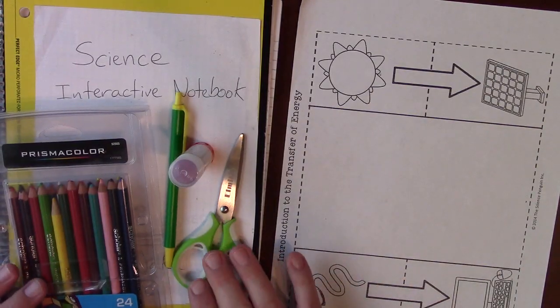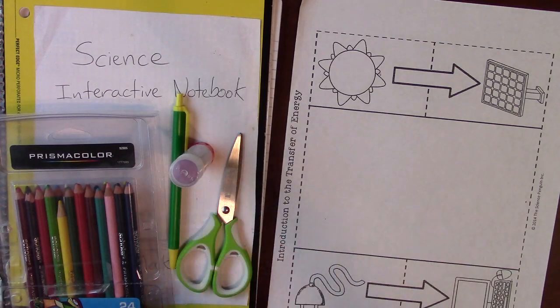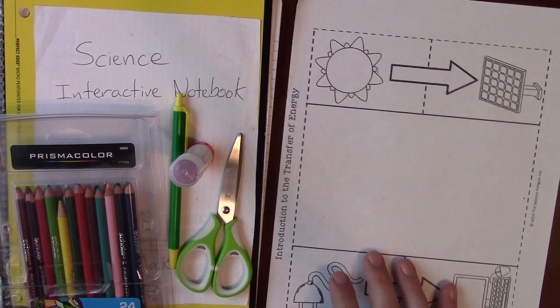You're also going to need scissors, pen or pencil, glue, and some colors. I'm using colored pencils. You can use crayons, markers, whatever you'd like to use.